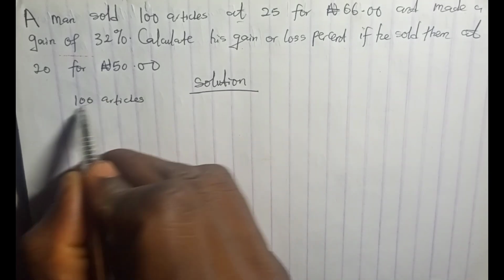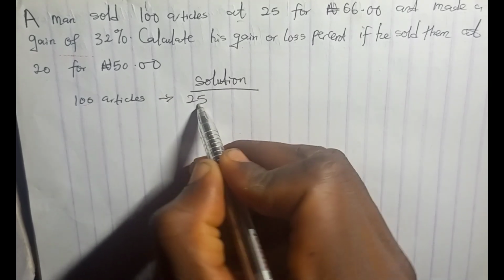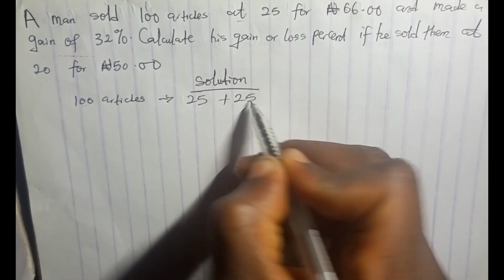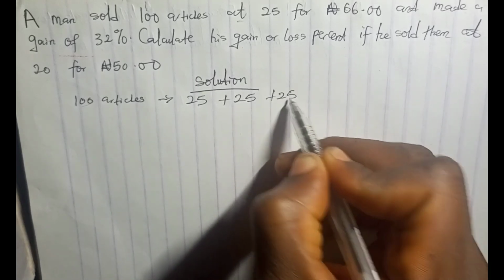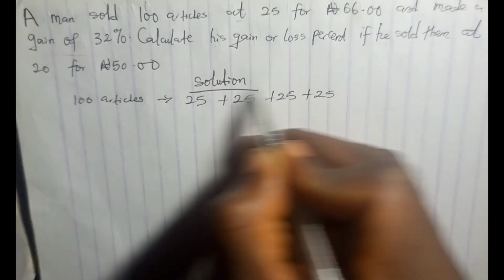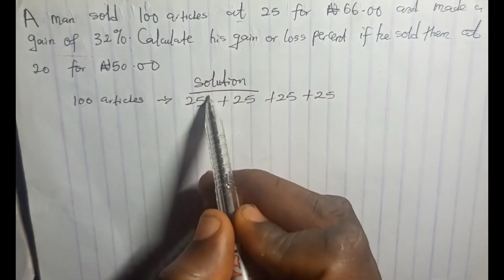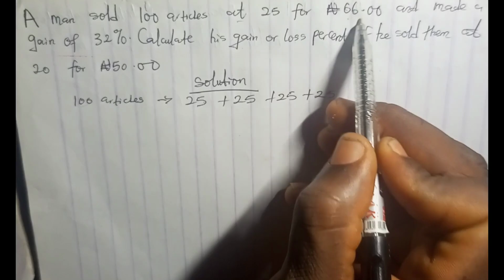That's how many 25 makes up 100. That should be 4, right? So I have 25 articles plus 25 articles plus 25 articles plus 25 articles. That's the summation of 4 groups of 25 in 100 articles. So he sells 100 articles at each 25 for 66 naira.